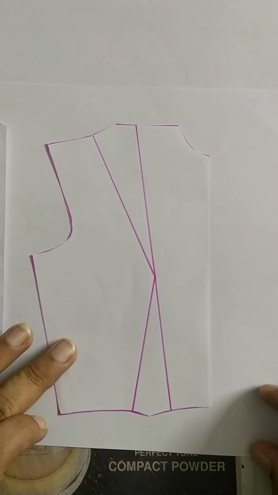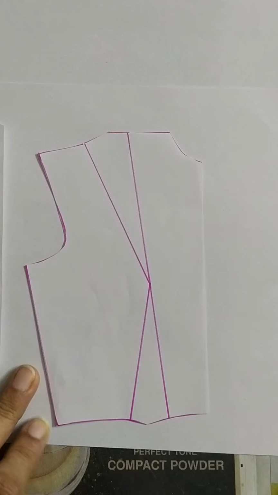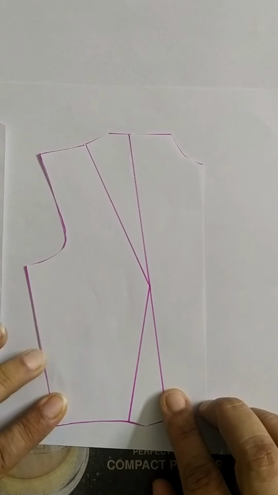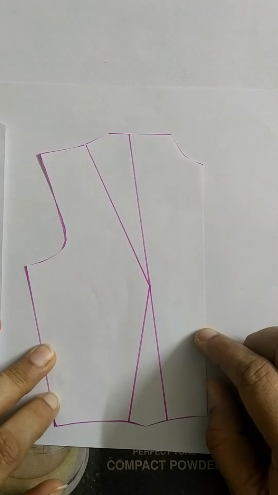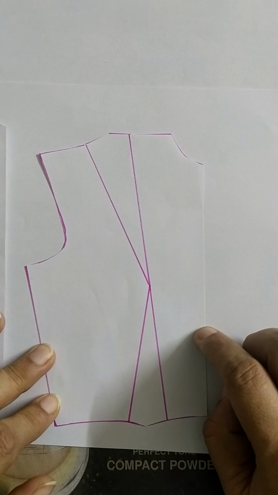Hello everyone, let's learn how to make a pattern for shoulder dart to armhole side seam intersection.